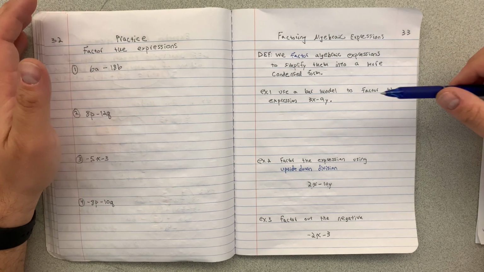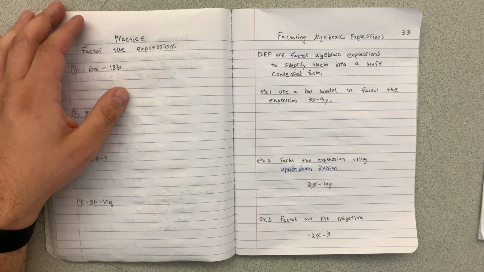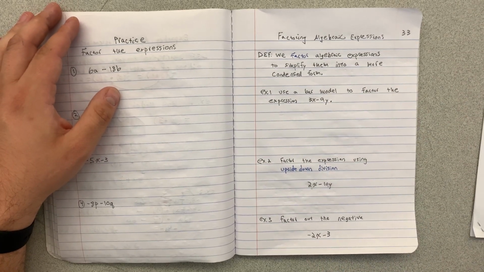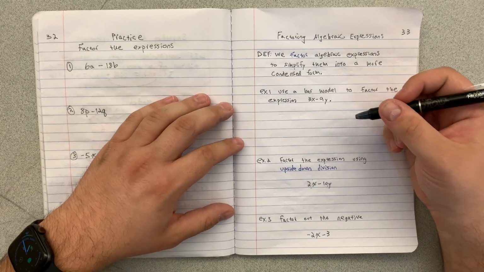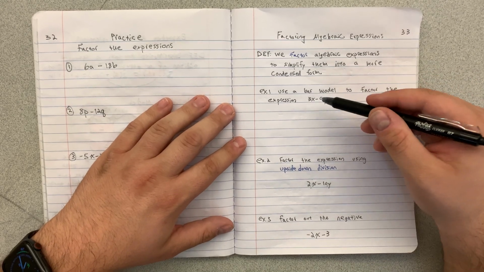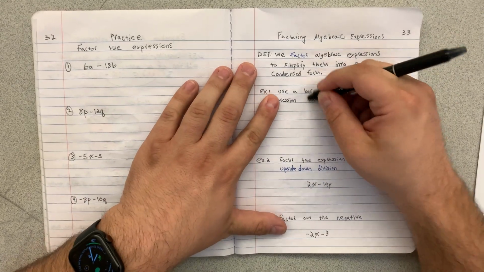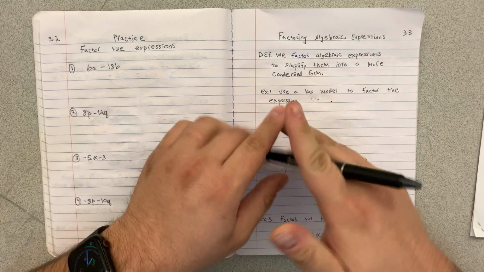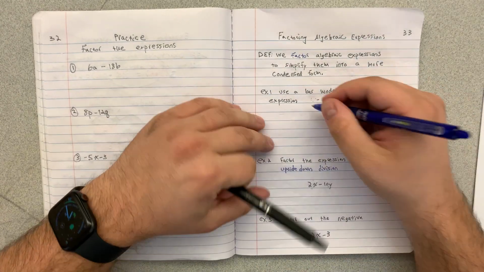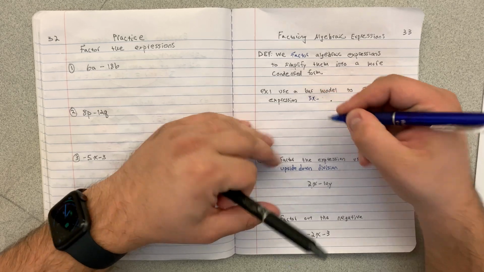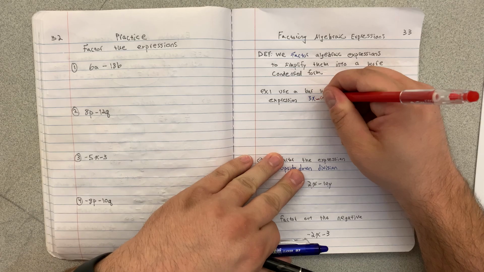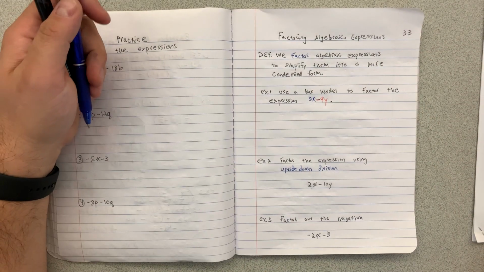And we can use a bar model to represent that. So I'm going to use a red and a blue plus black as my pencil. And we have 3x minus 9y. And I'm going to represent that with two different colors. My 3x is going to be in blue. And then I'm going to make this negative 9y.